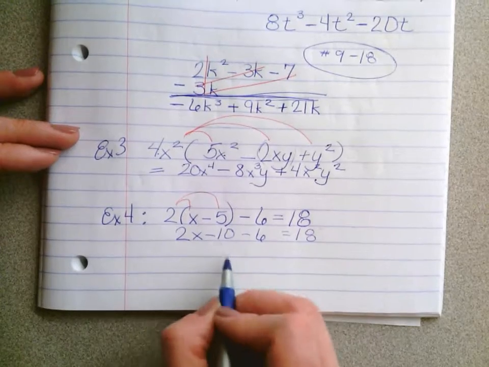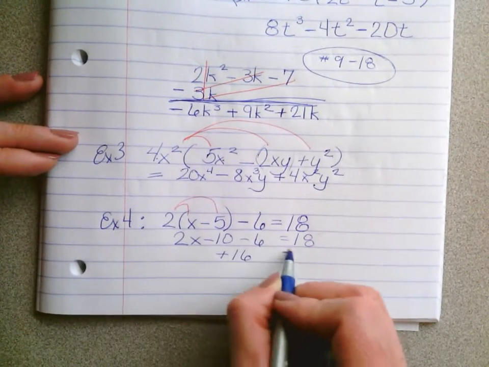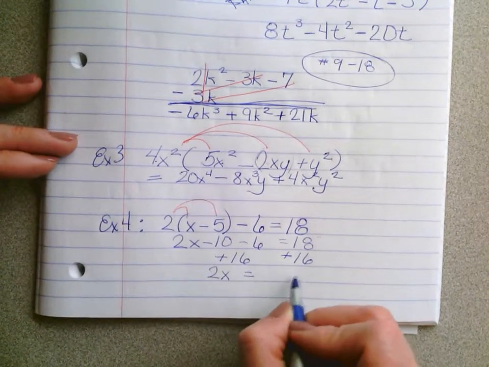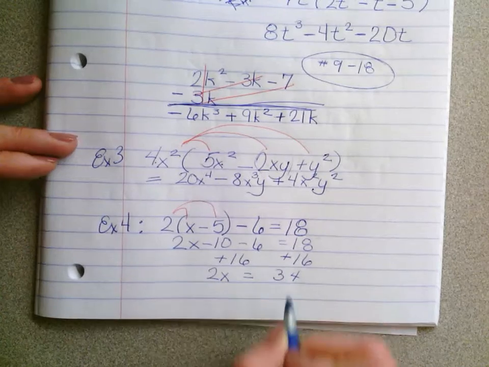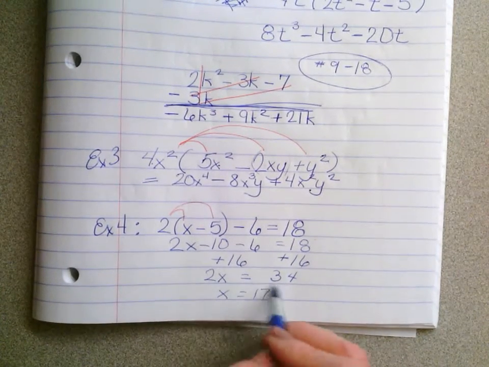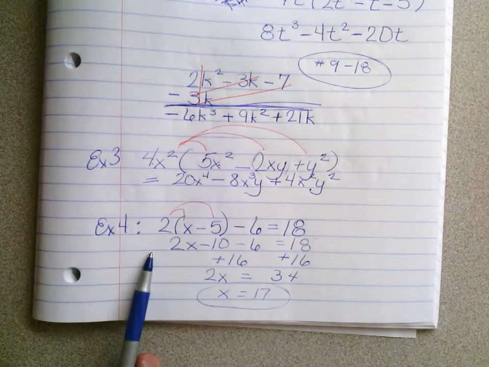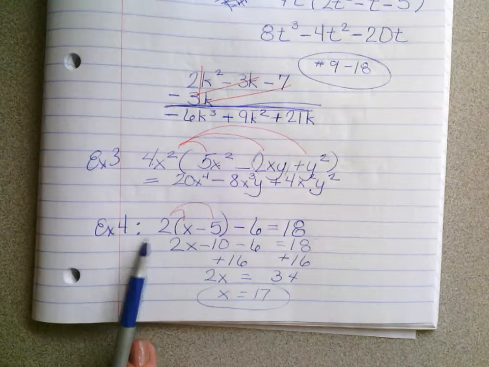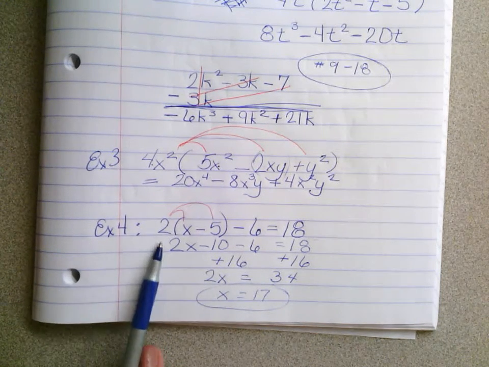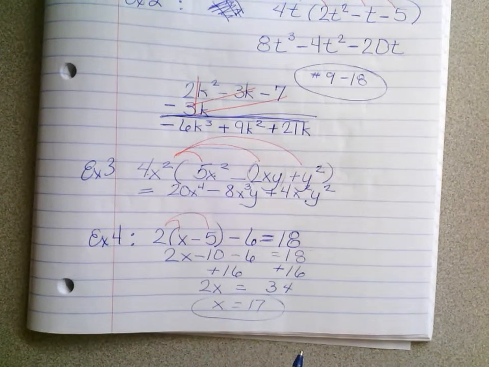And this negative 16 here gets added. Did I come up with a 34? Yeah. Dividing by 2 produces your answer. X must be 17. Okay, so if they say solve, this is what we're talking about. If they give you an equal sign, you need to solve it.